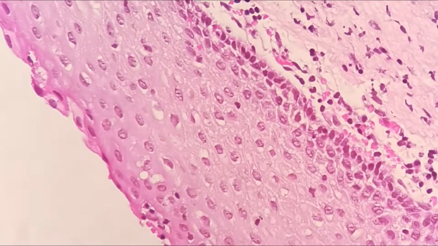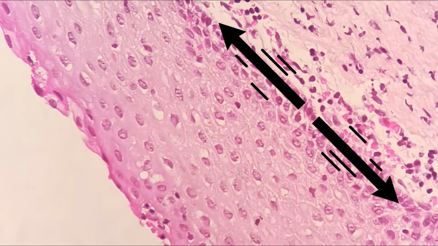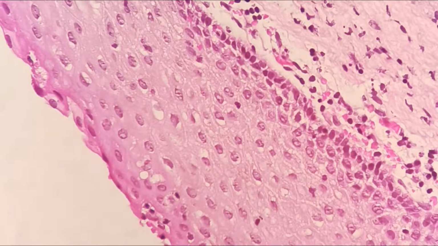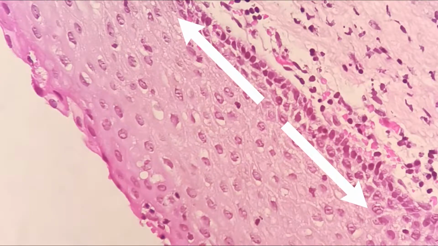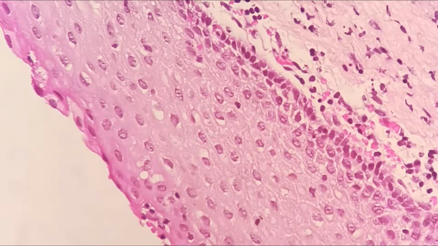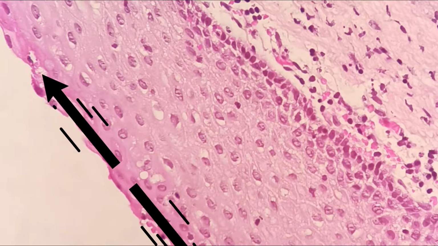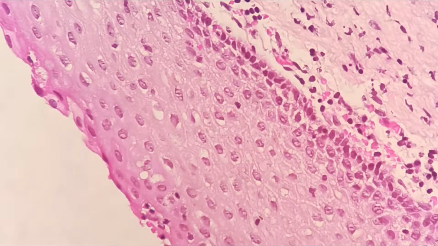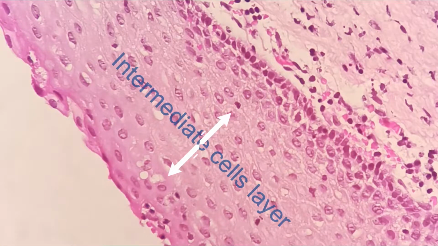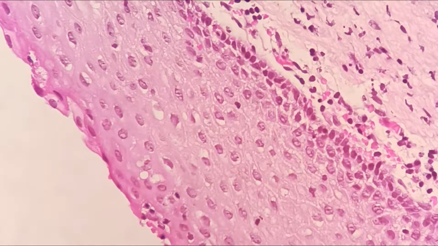As you go along, you can see that this squamous epithelium has a few cells layer. The innermost towards the stroma is the basal layer, and just above it is the parabasals. And in between these parabasals and also the superficial layer, which is towards the lumen of the cervix, is the intermediate cells layer.